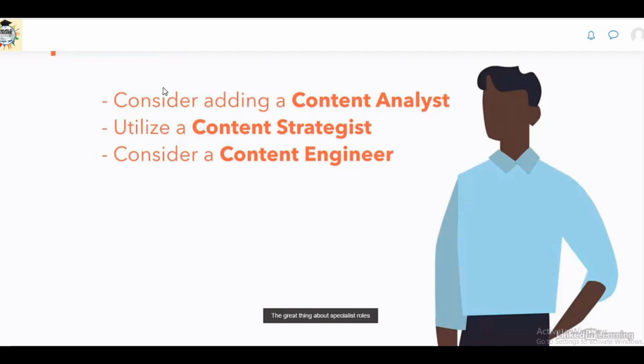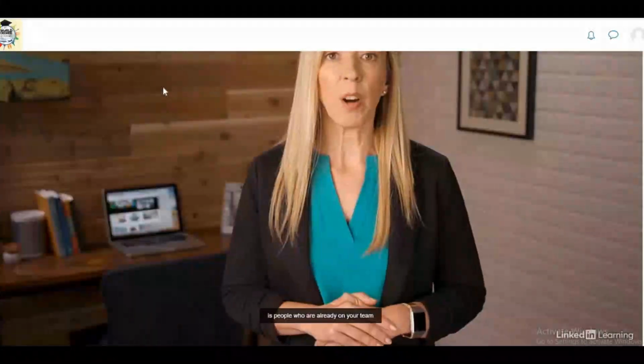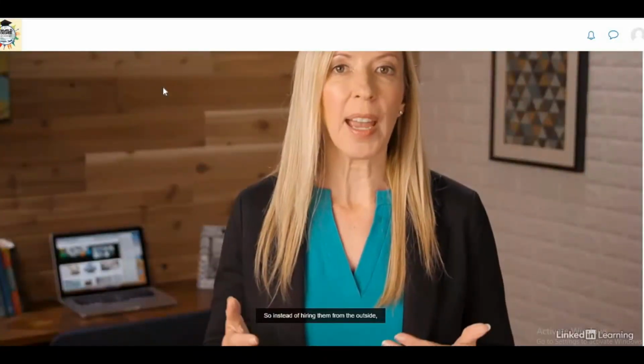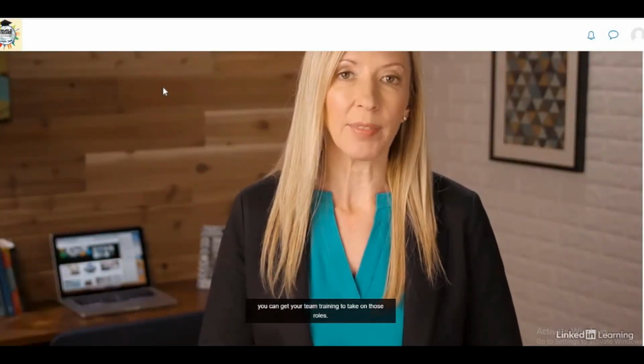and automation. The great thing about specialist roles is people who are already on your team might be interested in those roles. So instead of hiring them from the outside, you can get your team training to take on those roles. For instance, I once helped a large telecommunications company train some writers and editors to become content strategists. So specializations can be career growth opportunities for your team.